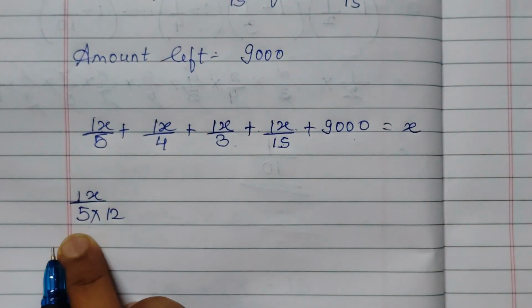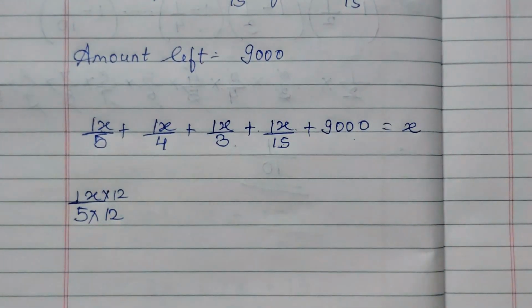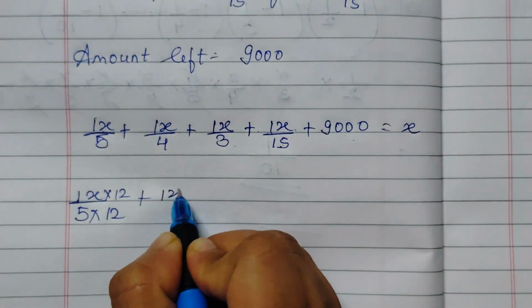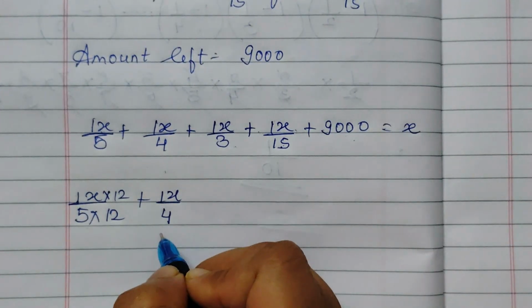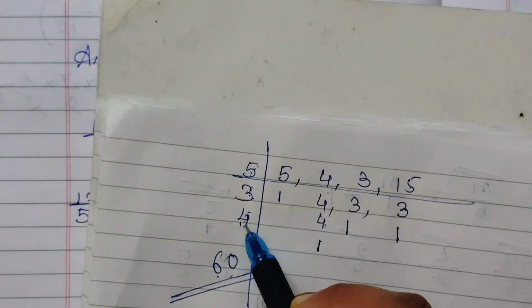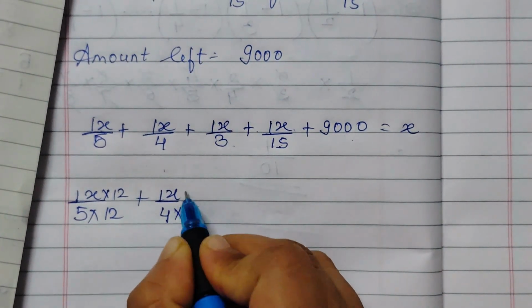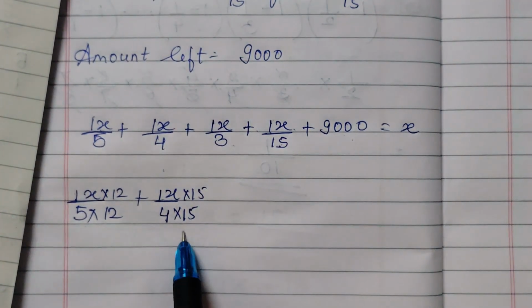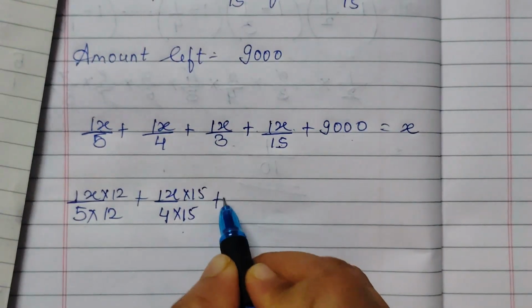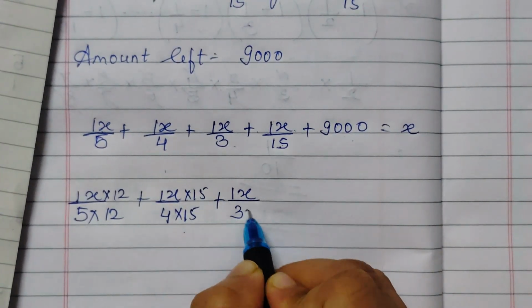I will get 12 5s are 60, so the numerator also will be multiplied by 12. Plus 1x upon 4: 4 I kept as it is, 3 5s are 15, so 4 into 15 I will get 60 in the denominator.